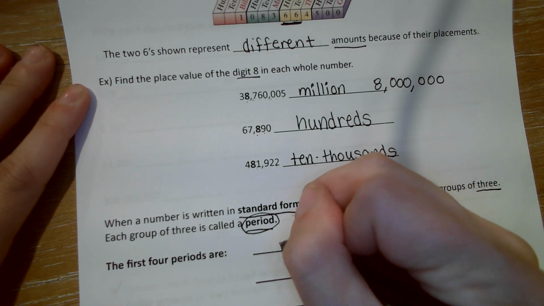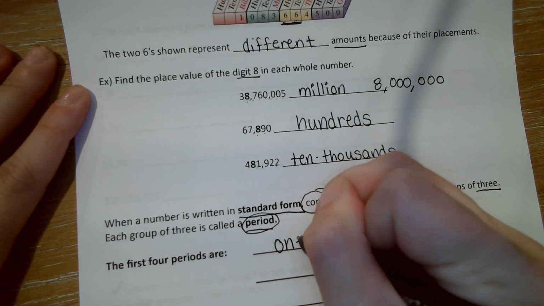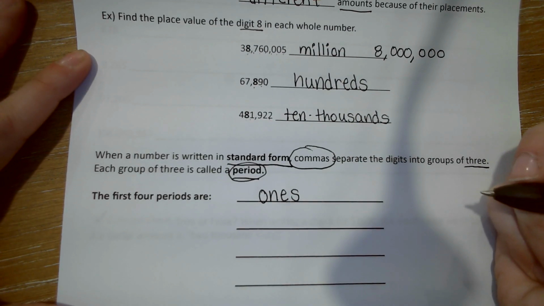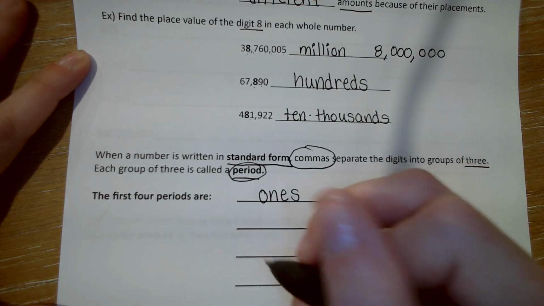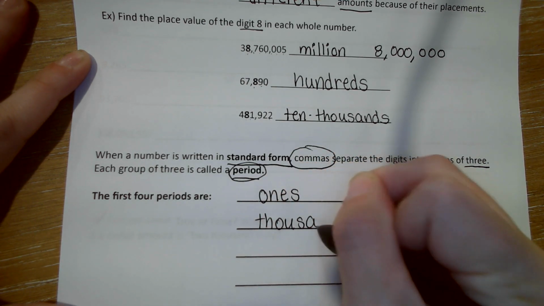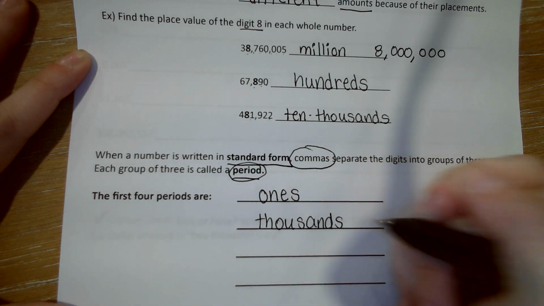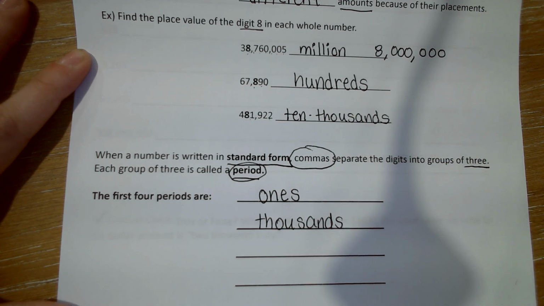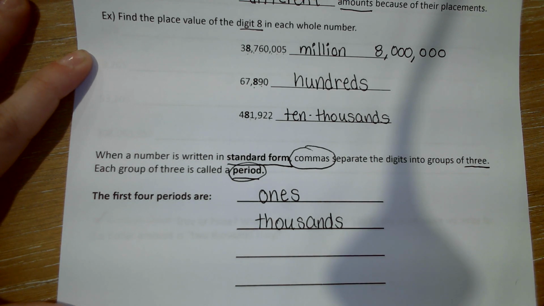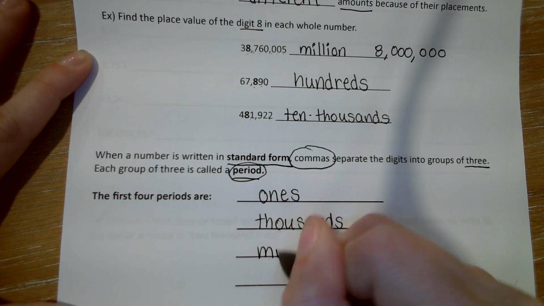So now let's review those down below. The first period we talked about is the ones period. Then we have the thousands period. That's your thousands, 10,000s, 100,000s. Next up is the millions period.